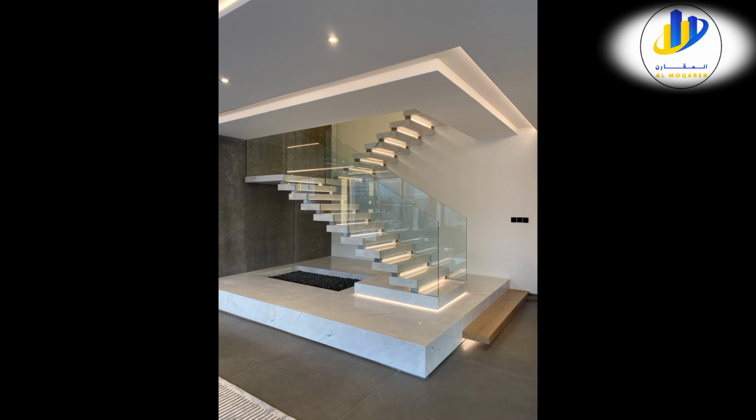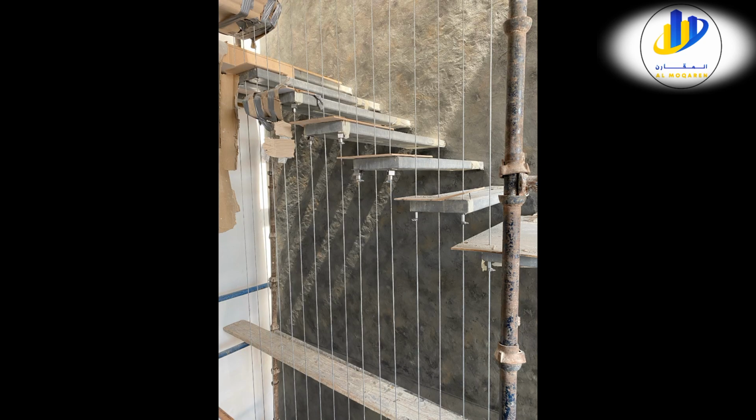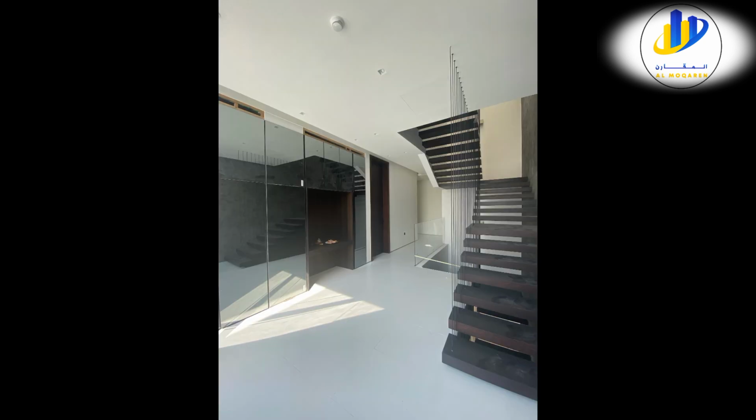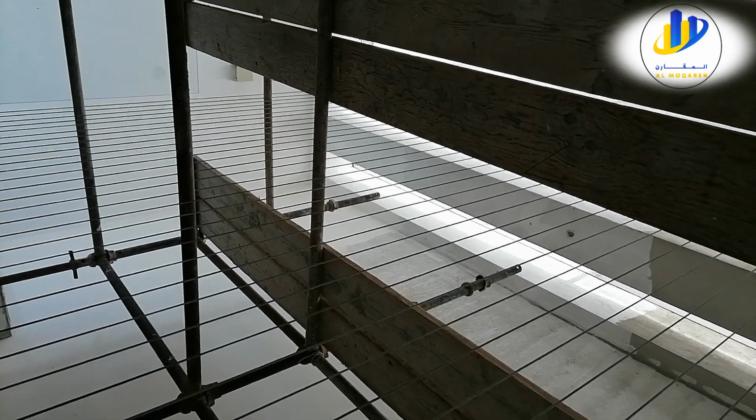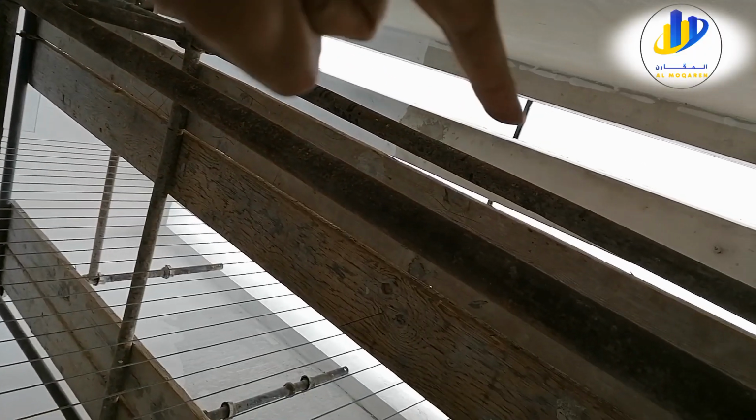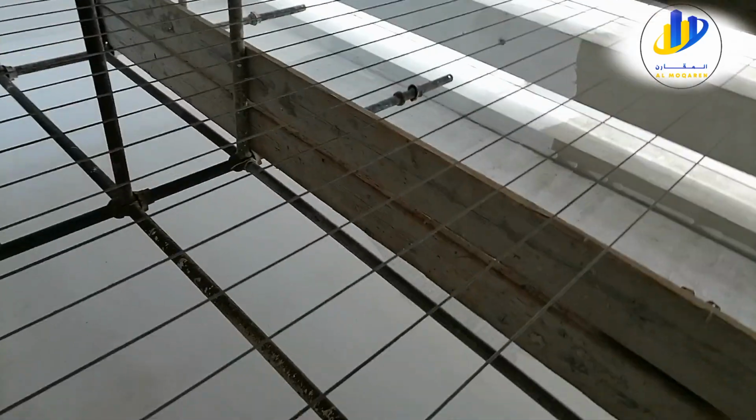For this staircase, it's a steel structure floating, each step separate, and we clad it with veneer. That veneer is in MDF. Then we put light underneath. For the handle of the staircase, there are many choices. For this stair, we use cables which we hang from the top, and they penetrate through each step, which gives a nice view.